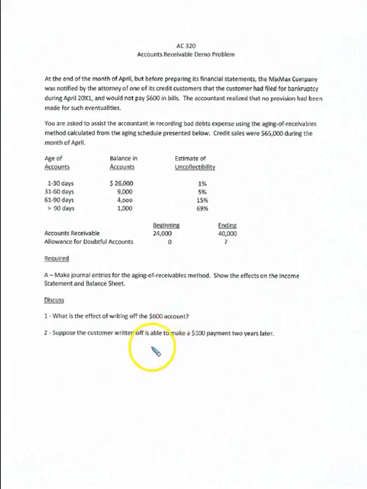I couldn't actually find an exercise or problem at the end of Chapter 7 that walked all the way through accounts receivable, so I just created my own. So let's look at this demonstration problem. Now you're going to have homework in Wiley Plus, but it will kind of take a snippet. It'll do maybe part of something of accounts receivable, and there'll be another exercise or problem that'll do another aspect of accounts receivable. So this demonstration problem will help you with all of the assignments in Wiley Plus related to accounts receivable. So let's read through it.